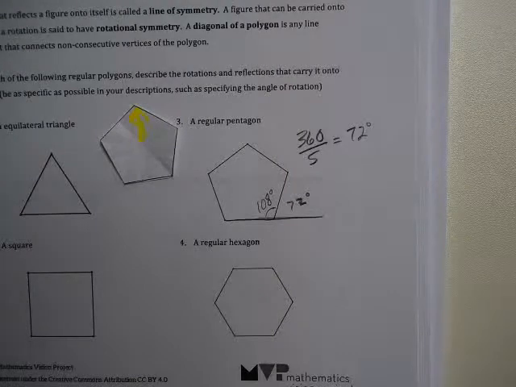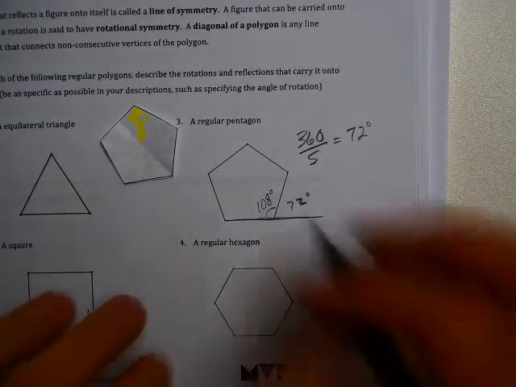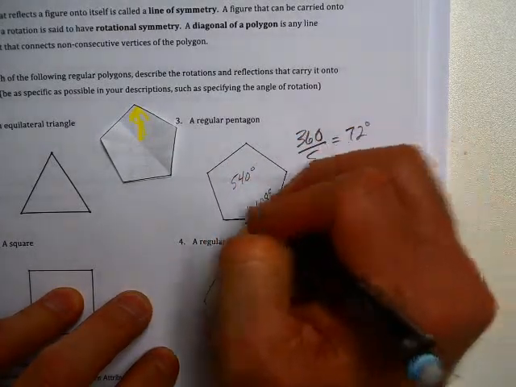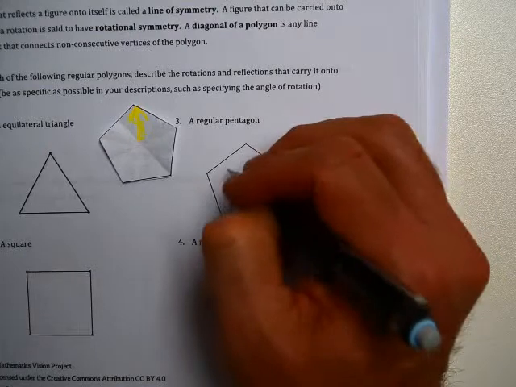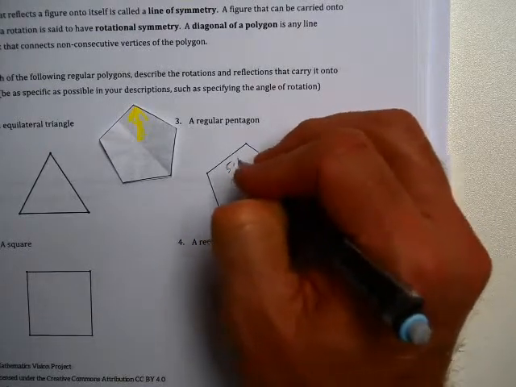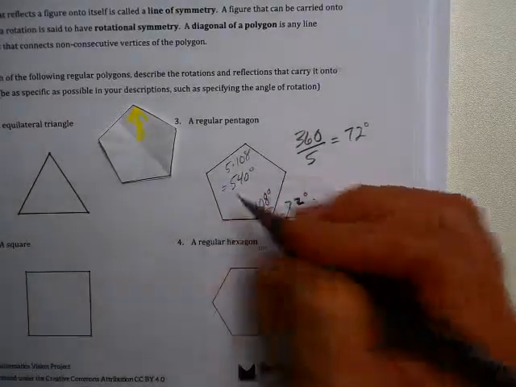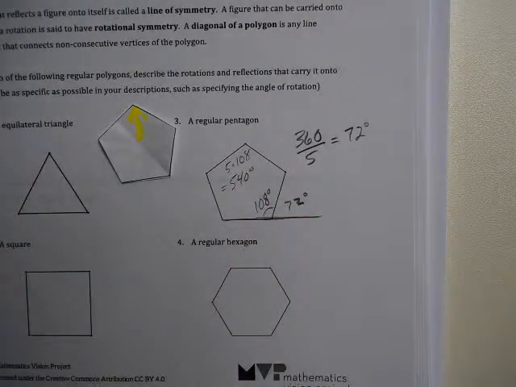What's 8 times 5? Put them together. 540 degrees. Because there's 5 angles. Next, a six-sided shape.